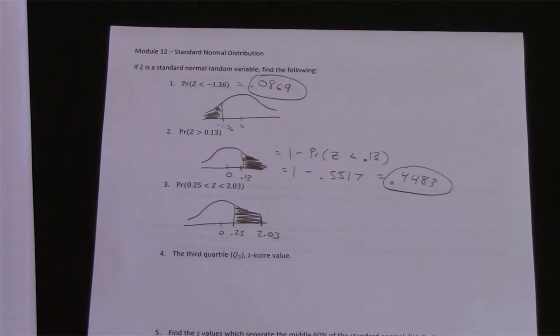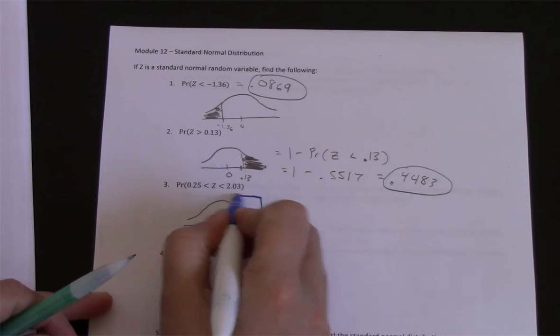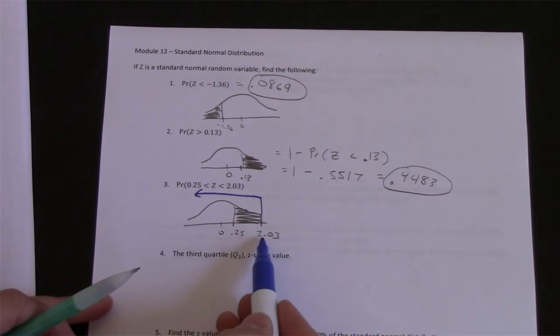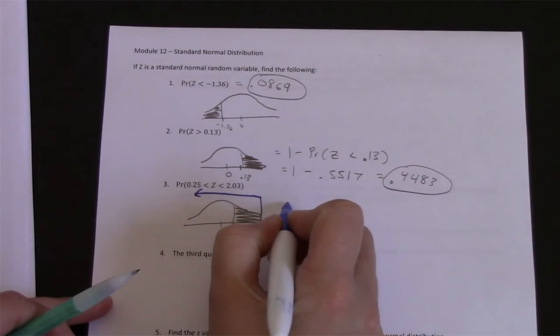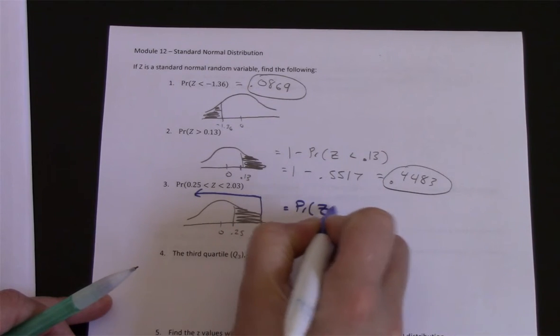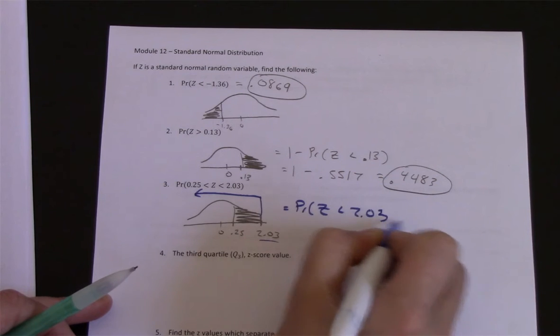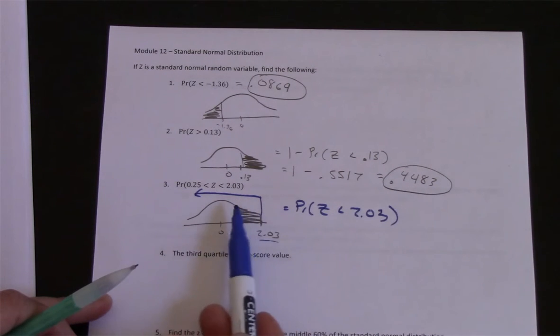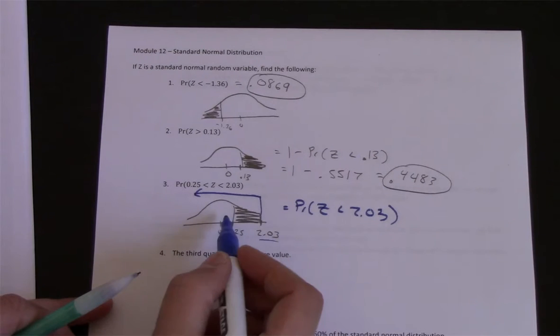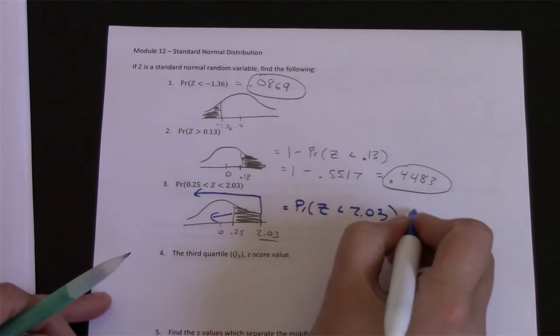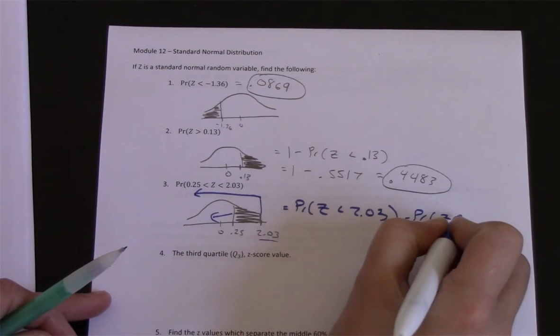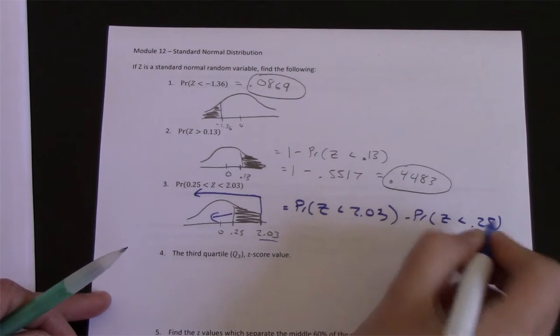So remember the way we find this is by first finding the probability that Z is less than 2.03. But that's too much, right? That's all of this area. So I need to then subtract off the probability that Z is less than 0.25.